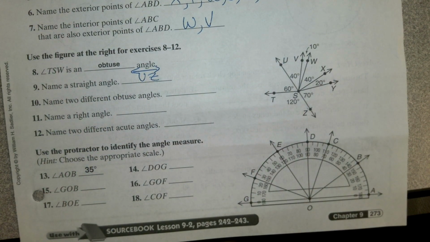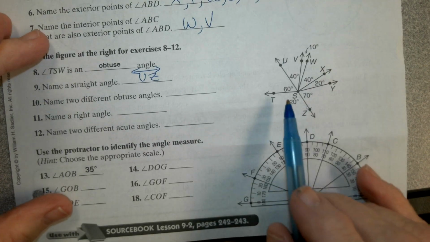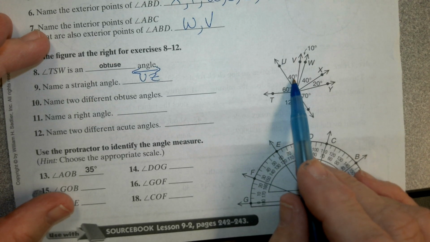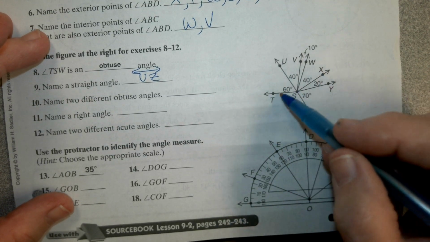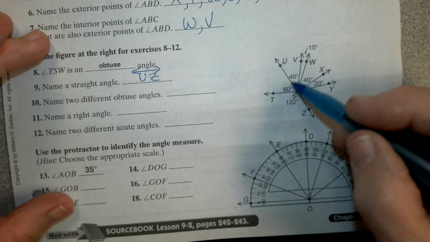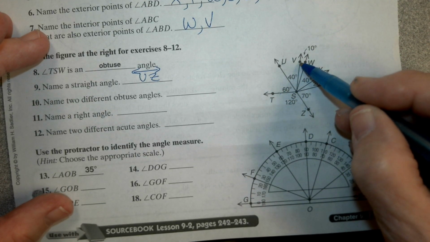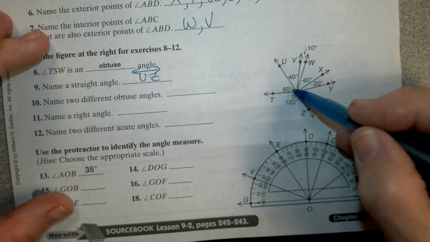Name two different obtuse angles. So two of them that are greater than 90. Can I start right here? What about the 60 and 40? What would that add up to be? So wouldn't that be an obtuse? So it would be T to S to U, correct? T to S to U.